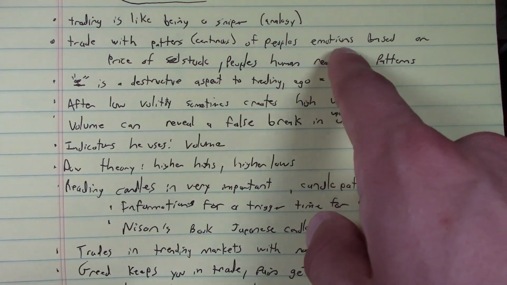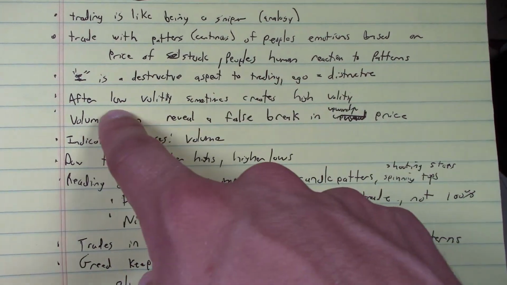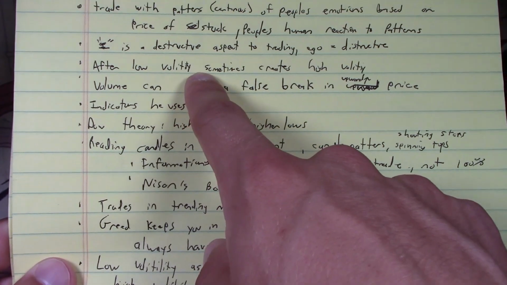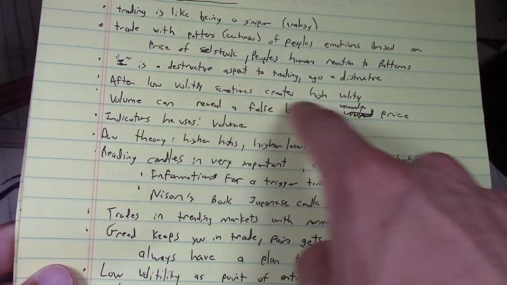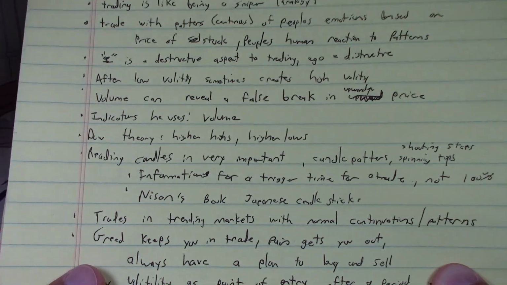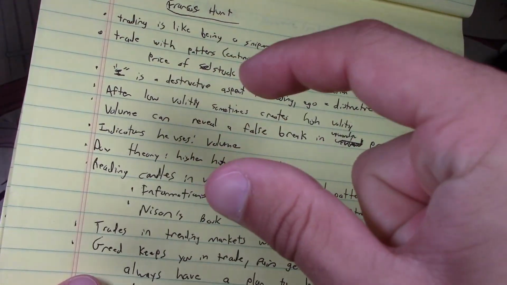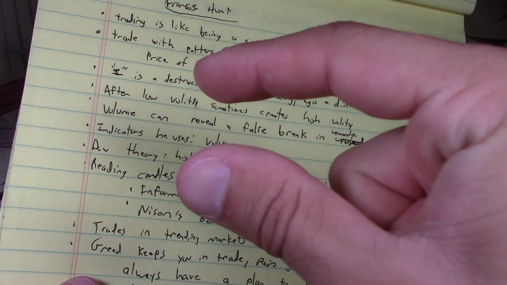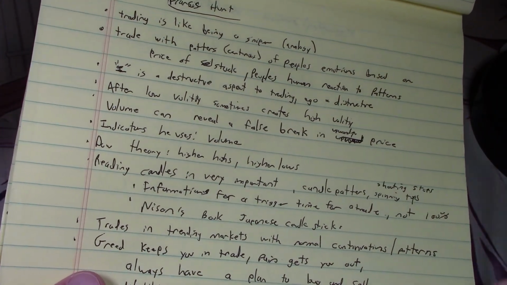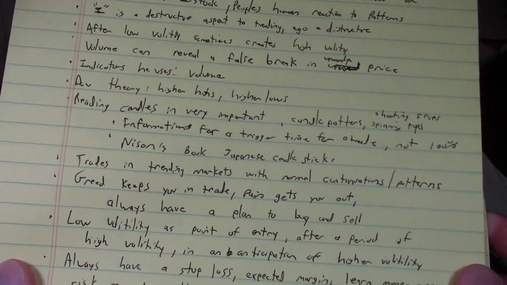Trade with a pattern, continuation, people's emotions based on the price of the stock. React to people's human reactions to patterns. What is this? This is the destructive aspect of trading: ego equals destructive. After a loss or after low volatility sometimes creates high volatility. If there's any indicator, I don't need some line to tell me something about volatility. I can look at the volume, I guess volume is a line technically. But if the volatility is funneling, like price action wise, eventually something's got to happen, and that will create a higher volatility pattern after some time period. Usually, right? That's what I like to look for.